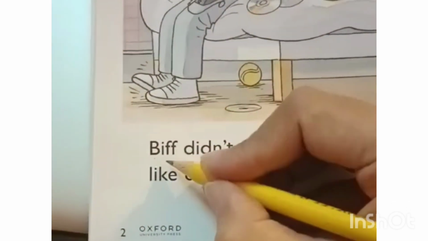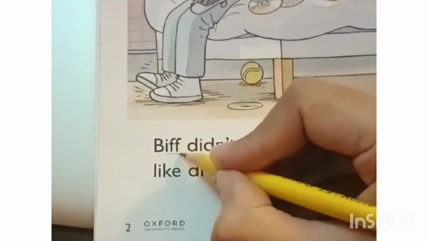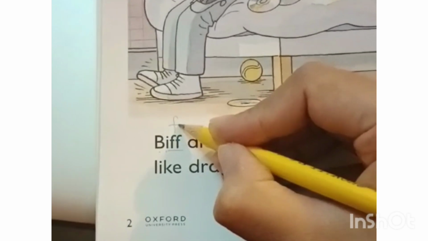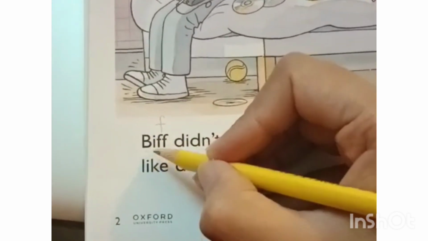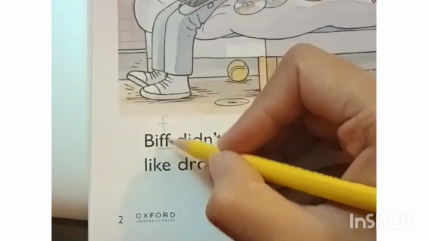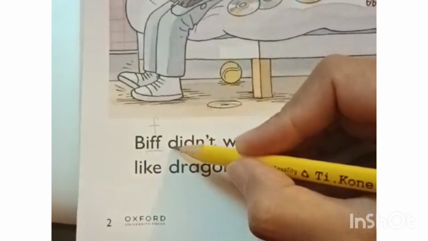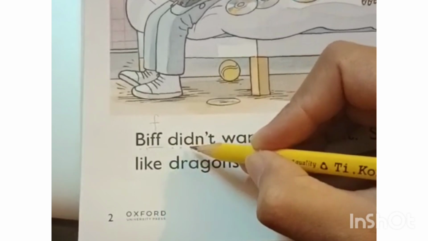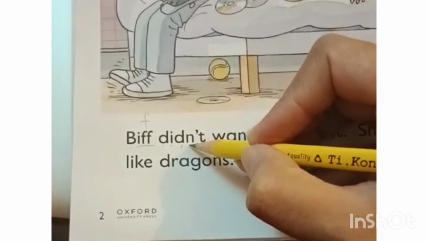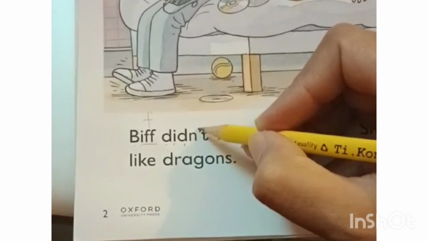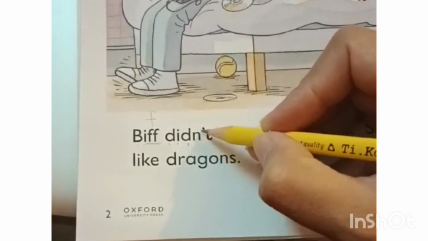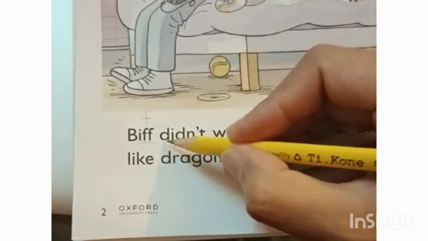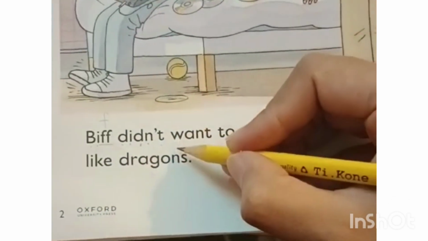B, I. As we have two same consonants, they make one sound. B, I, Biff. Okay. D, I, D, did. N apostrophe T is the short form of not. N-O-T, not. N, T, didn't. Okay.